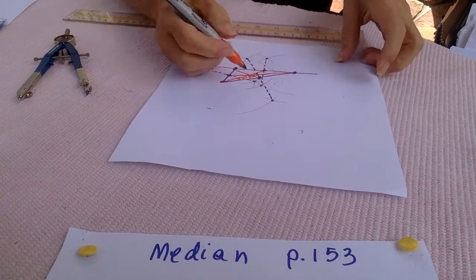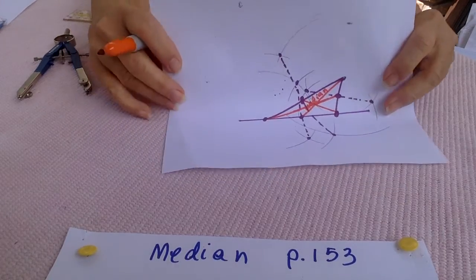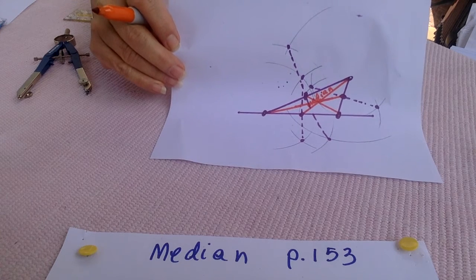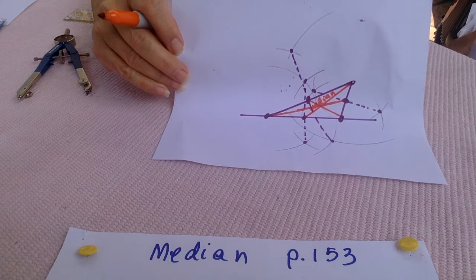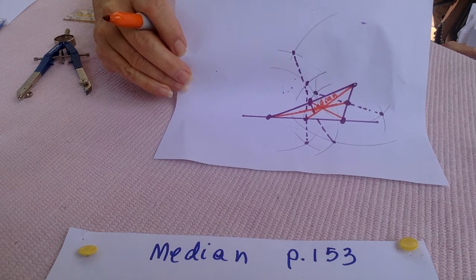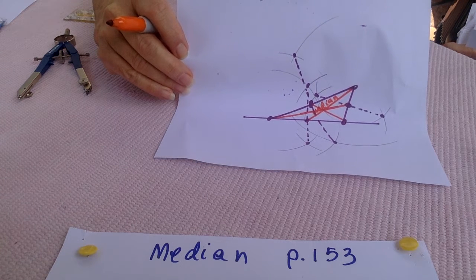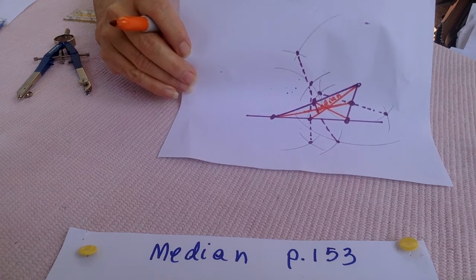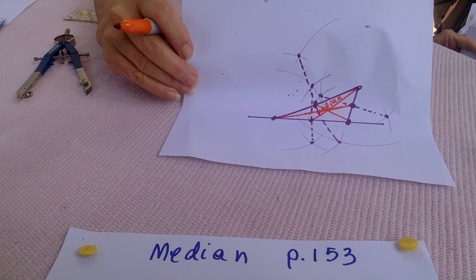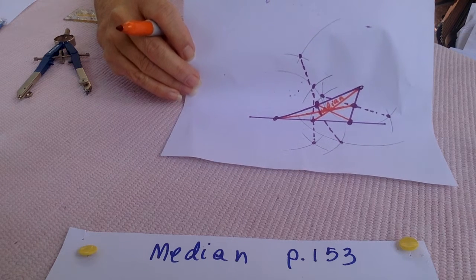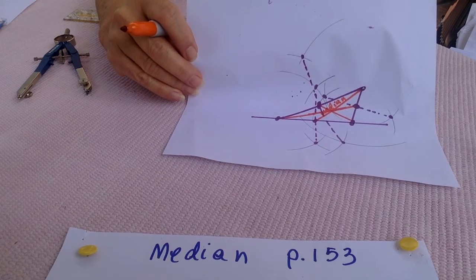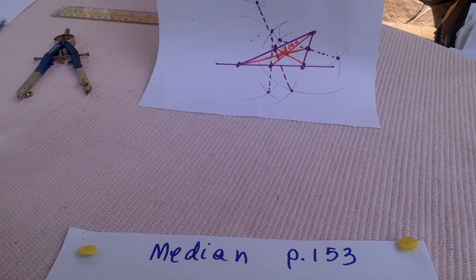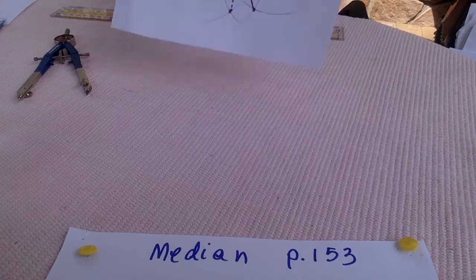Okay? To give me the third median. There are my three medians. You will notice that they come together at one point. Okay? And this has a special name. I'm trying to find what it is because I don't remember. I haven't gotten to that lesson yet. It looks like it's the centroid. Let's see, centroid. Yeah, okay. So this point where all three medians intersect is called the centroid of the triangle.